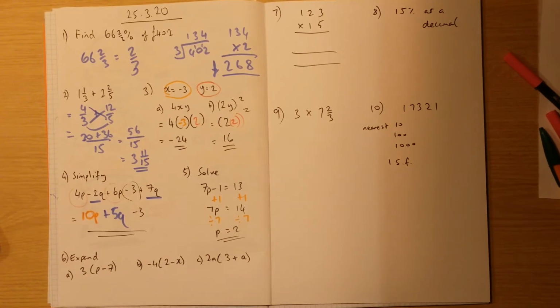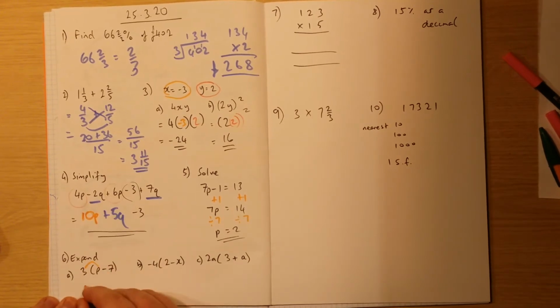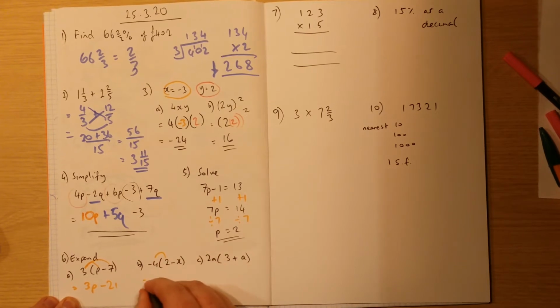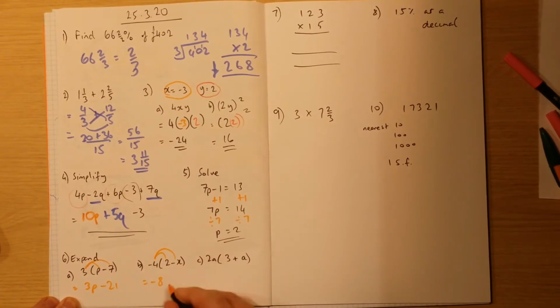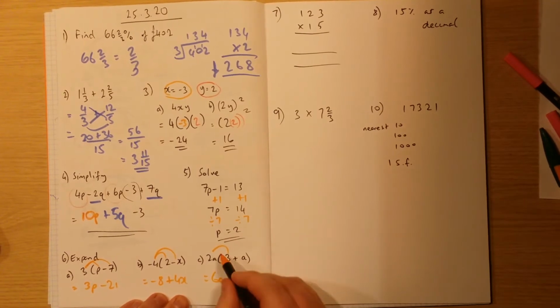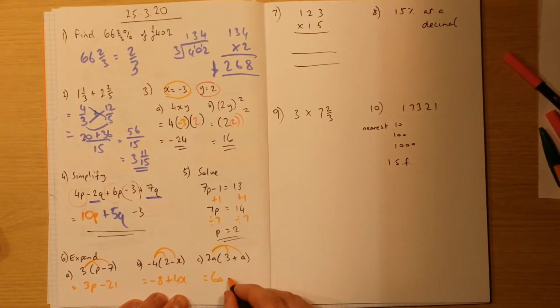When I'm expanding brackets, 3 times p gives me 3p. 3 times -7 gives me -21. -4 times 2 is going to give me -8. And -4 times -x is going to give me +4x. 2a times 3 is going to give me 6a, and 2a times a is going to give me 2a squared.